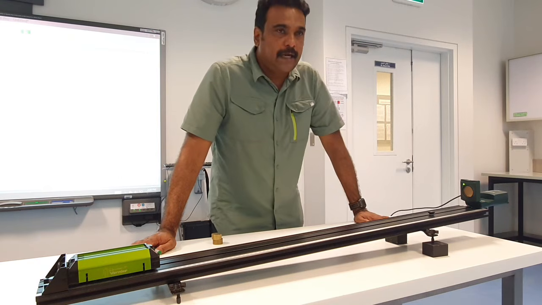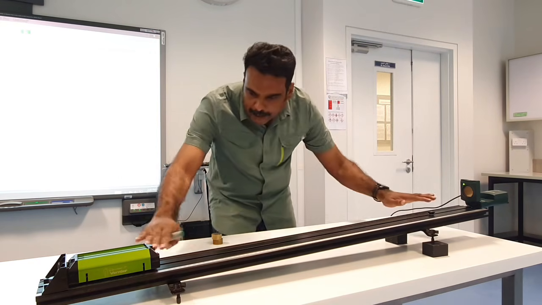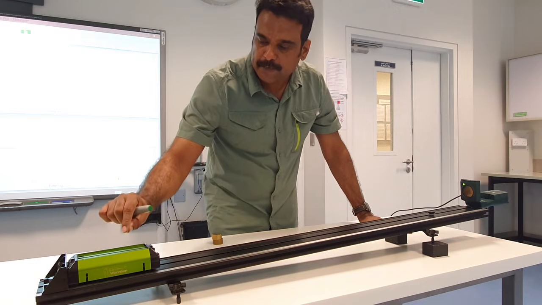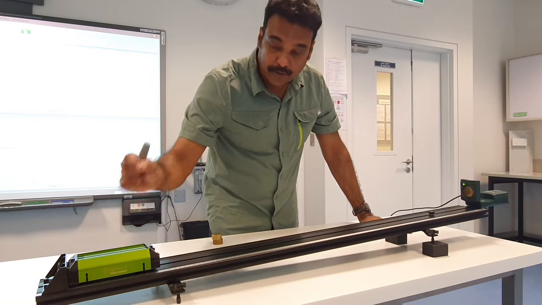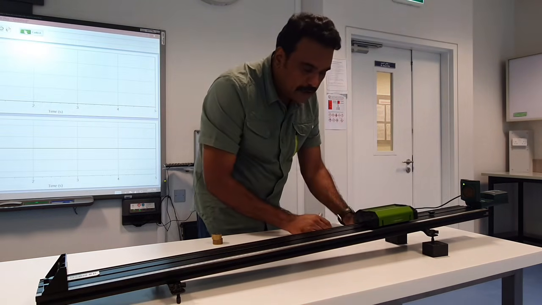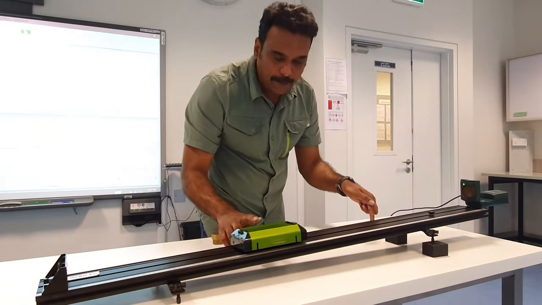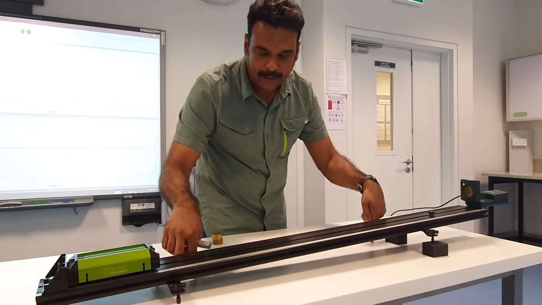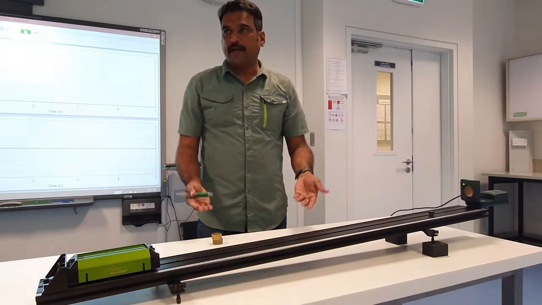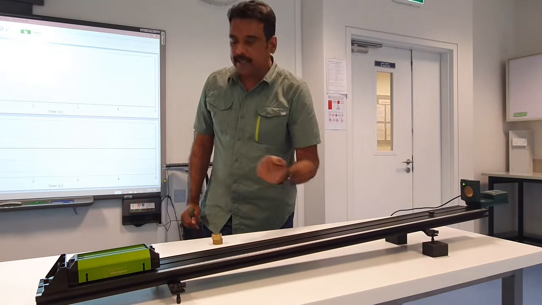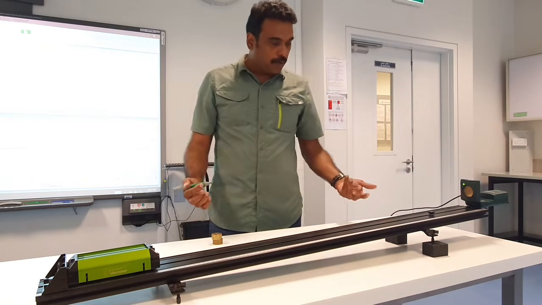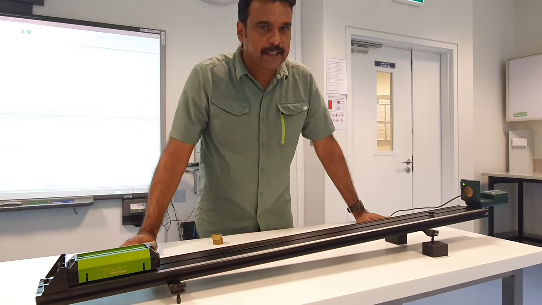And g we know is 9.8. And if you can find the angle of inclination here, you will be able to find the theoretical value of this acceleration. That means if I leave this, definitely you will be able to calculate the acceleration, and with the help of this setup we can verify whether the calculated acceleration and the experimental acceleration are the same or not. That is our today's experimental plan.